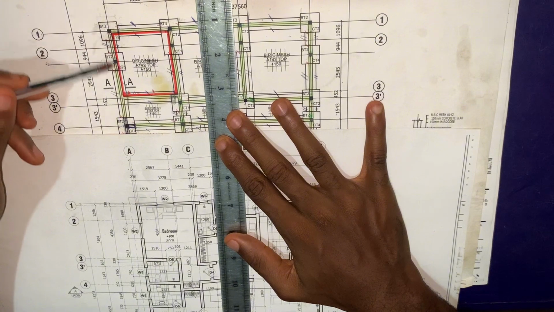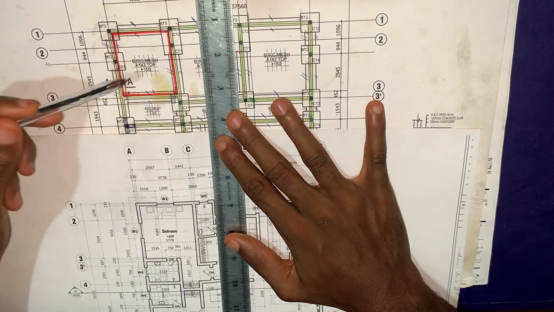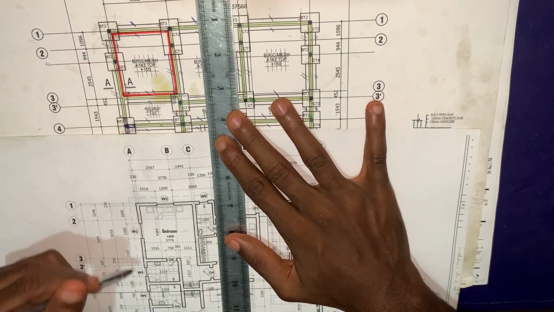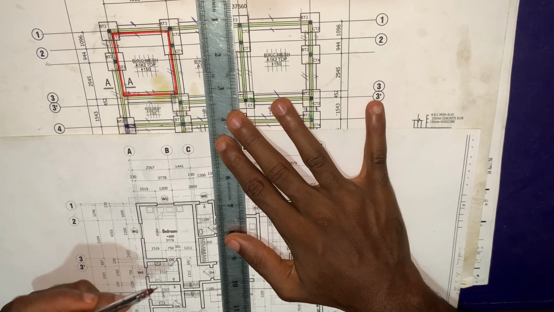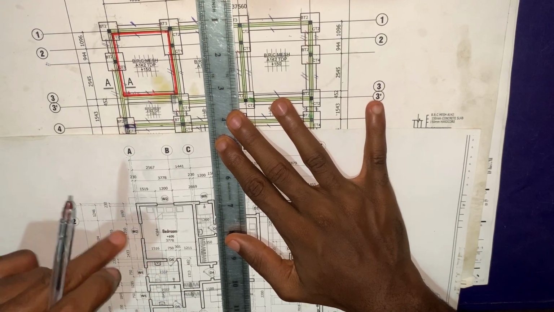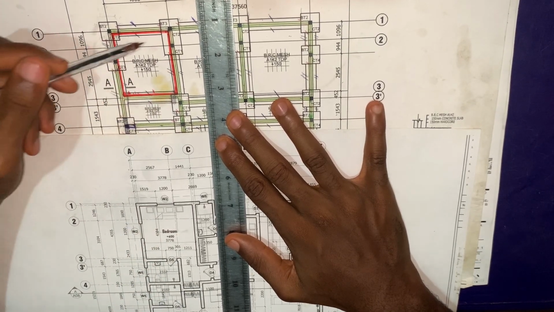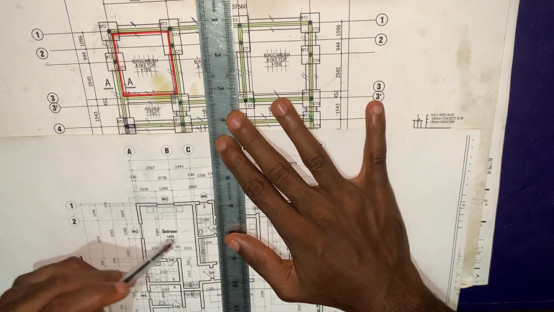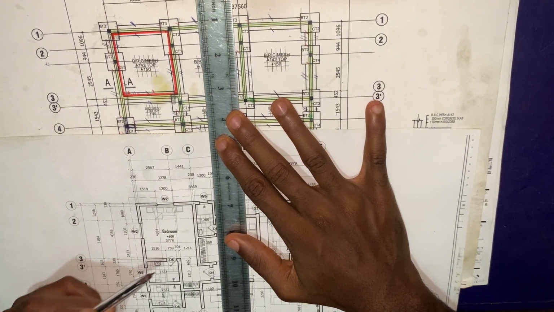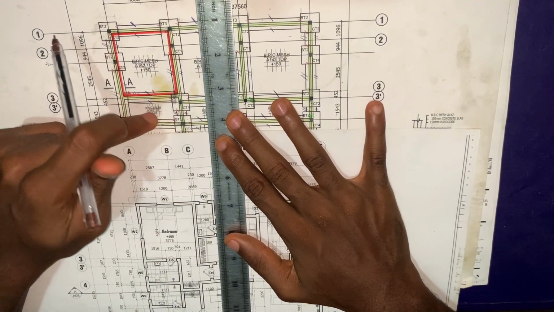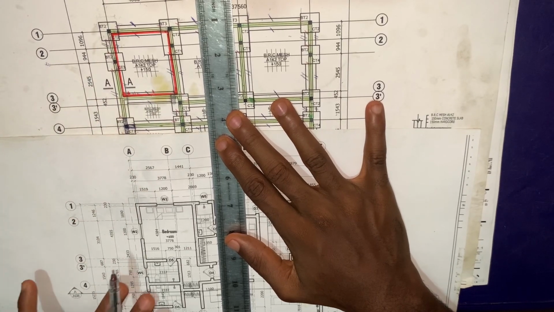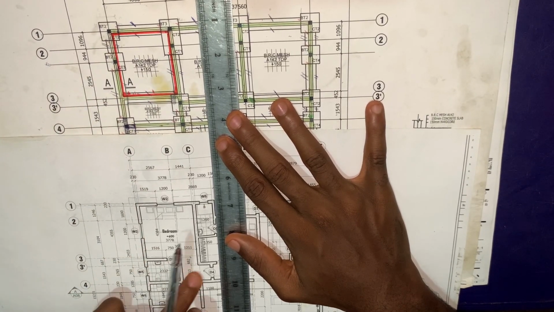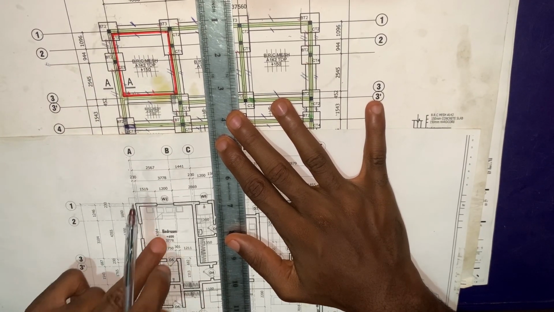So the only blockwork that you are seeing in the foundation trench are the blockworks that are partitioning the main rooms. As you can see, this area here is the area of the bedroom, right? This area here is the area of the toilet and the entrance to the bedroom.